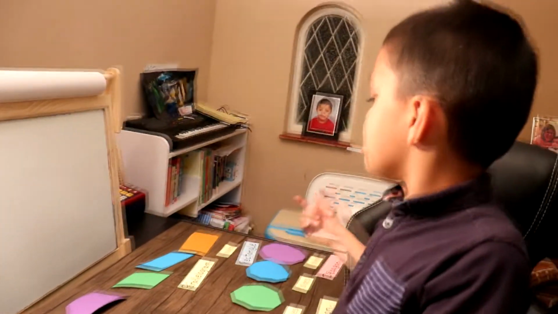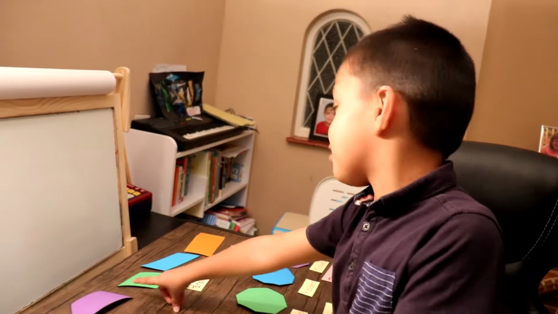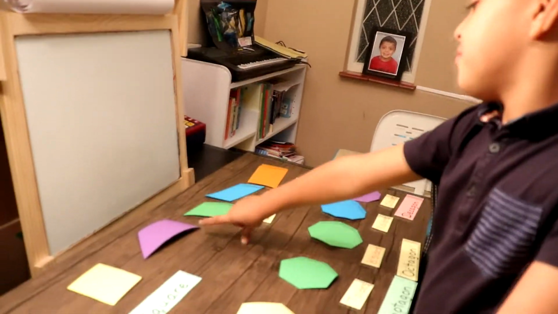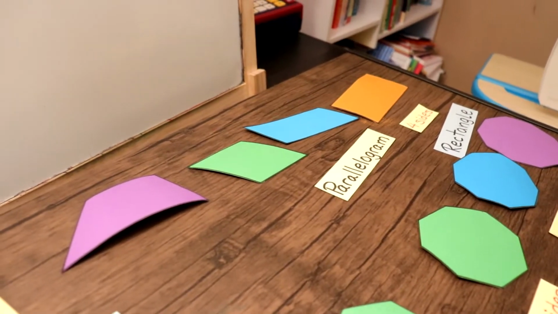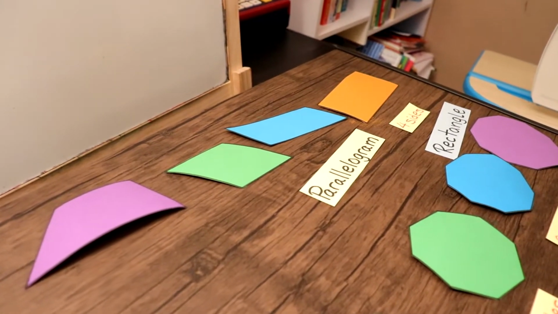It's just a bit longer. Look, they're the same shape now, but it's longer. The parallelogram is a bit longer. Should I tell you what that green one is called? It is a type of parallelogram, but it's called a rhombus.